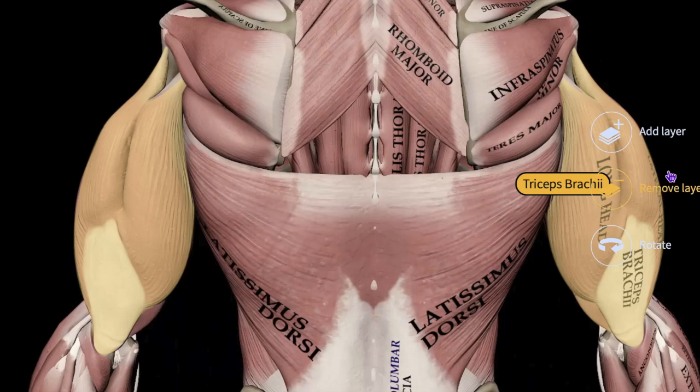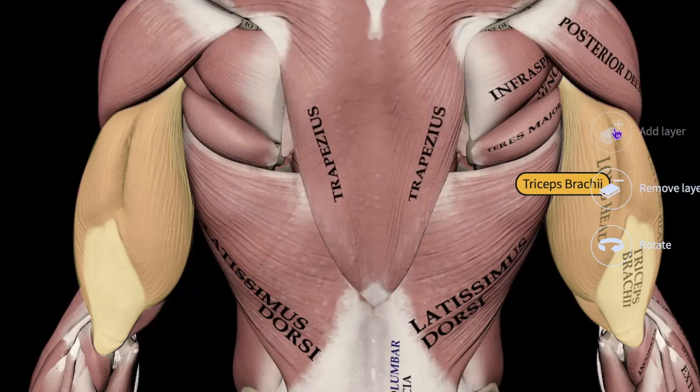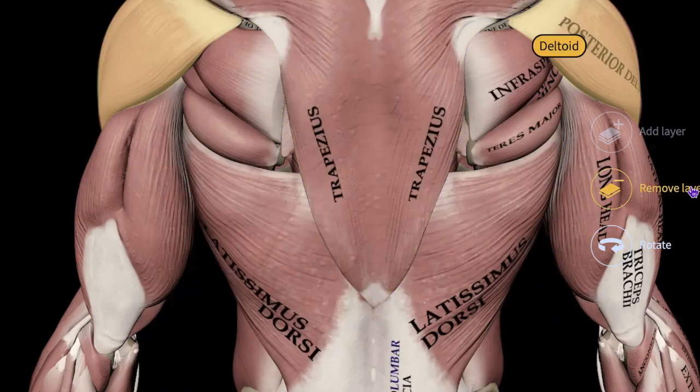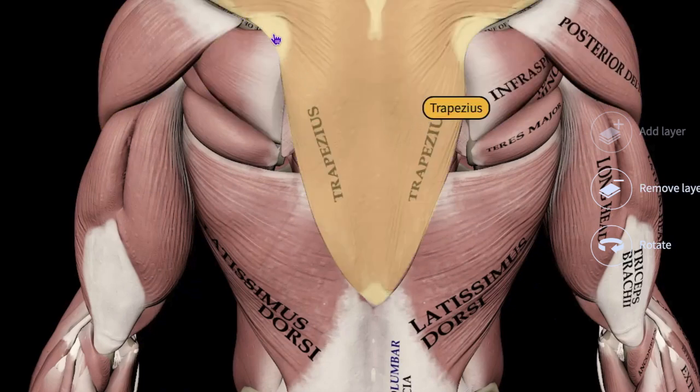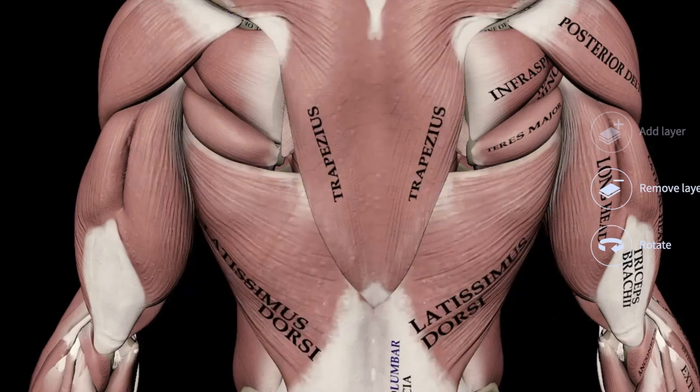You can see how big latissimus is. And then you can see trapezius is superficial to everything. And it's a good way for you to understand how things work so that you have an idea when you're thinking about muscle that the trapezius is the big muscle that's going to be superficial to everything.